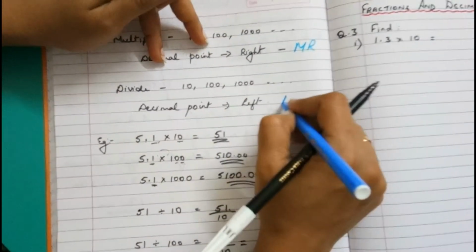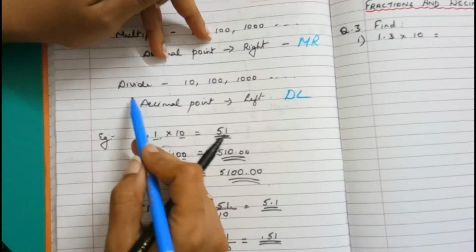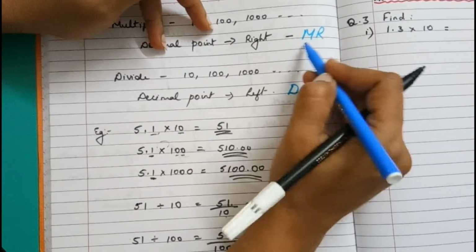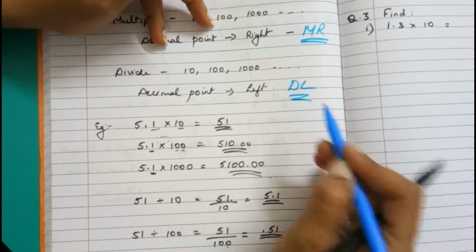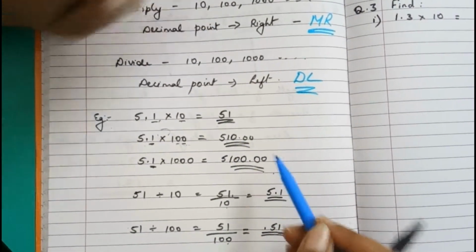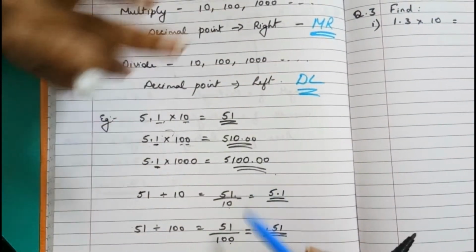And DL, that is divide left, when we have to divide, the decimal point moves towards left. This is just a secret, a basic statement. If you remember this, your division and multiplication by 10, 100 and 1000 will be easy.